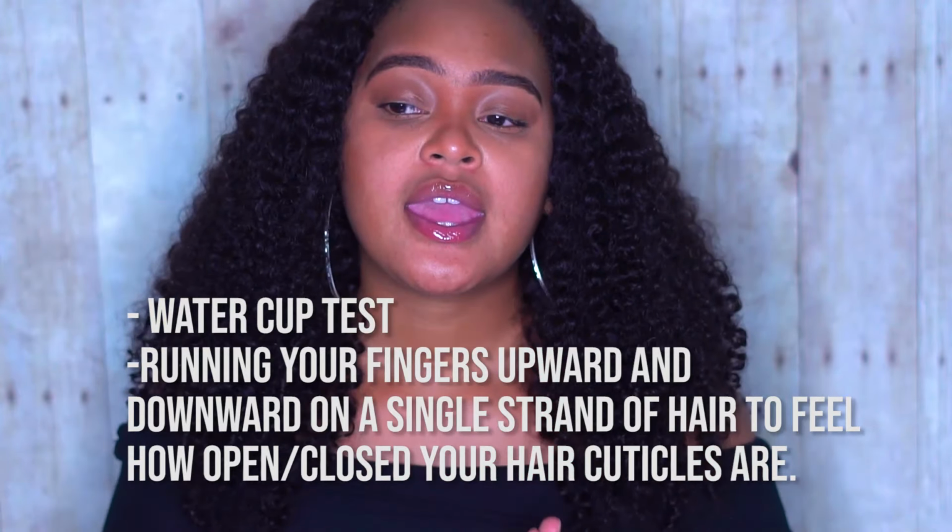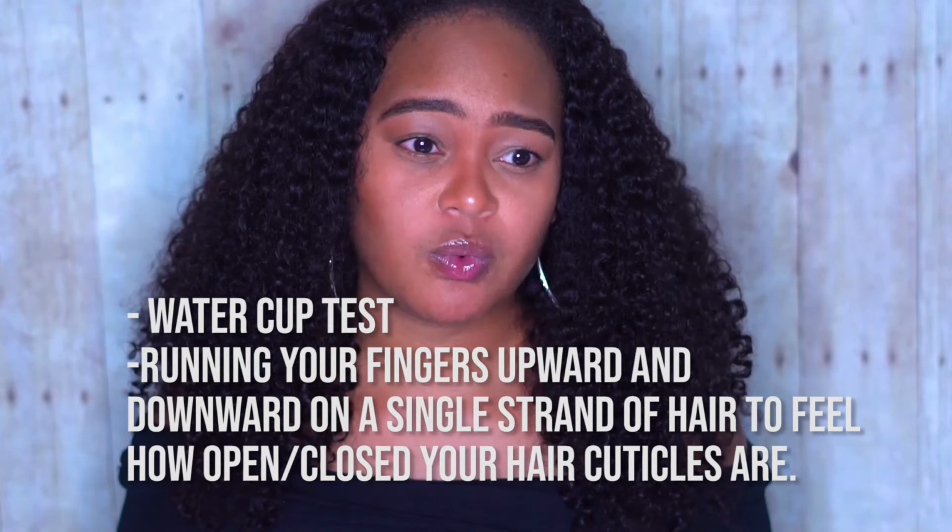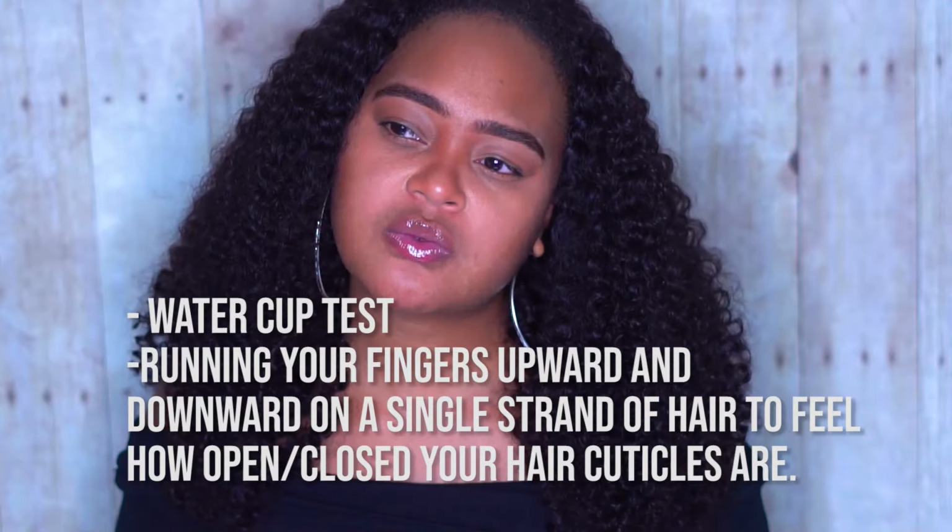A main focus you need to have when figuring out your hair type or hair texture is to look at the porosity of your hair. There are tons of ways to figure out your porosity, whether you have low porosity hair, high porosity hair, or I believe there's medium, normal porosity hair as well. I'm going to include a few bullet points to show you how to figure out your porosity level. One common way is the water cup test.